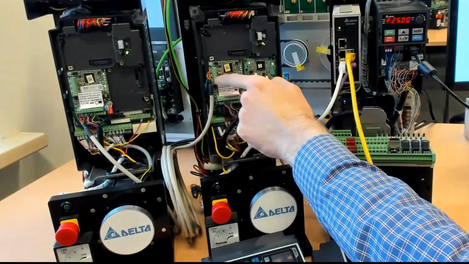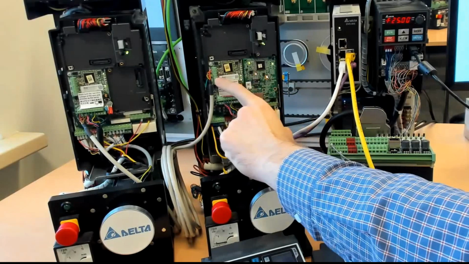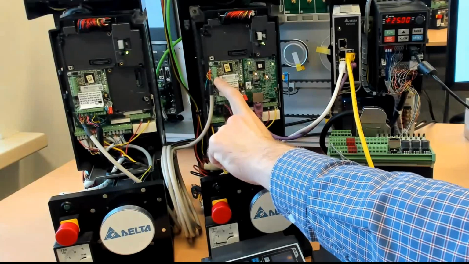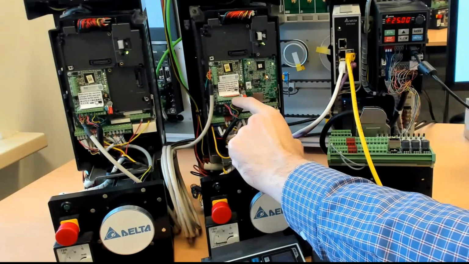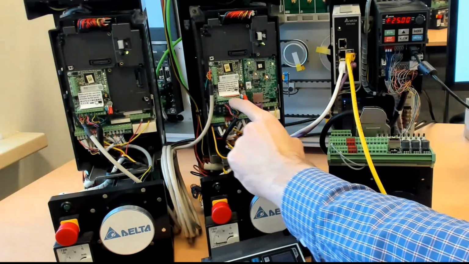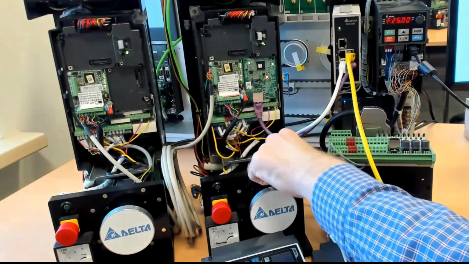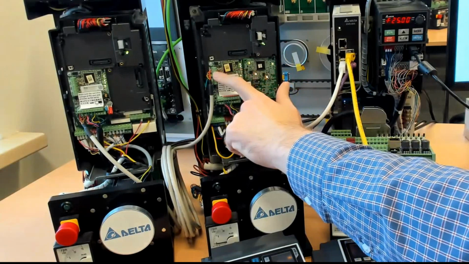And here you have the PG out terminals. These are the terminals which the drive uses to send out the PG signals which it gets on PG1, which you can see here. So whatever the drive gets from the encoder on this motor, it will output on these terminals.